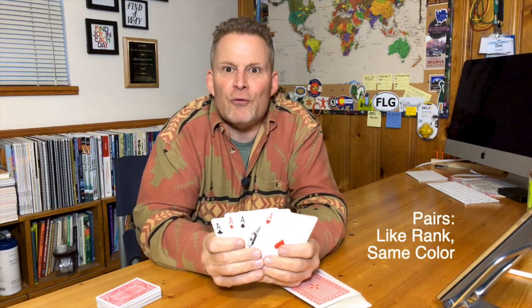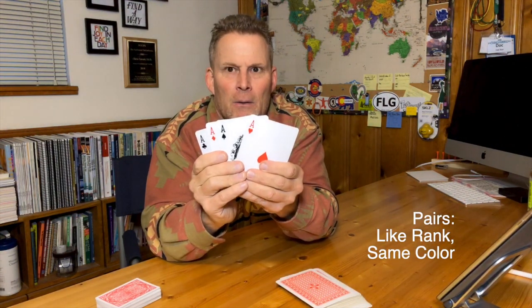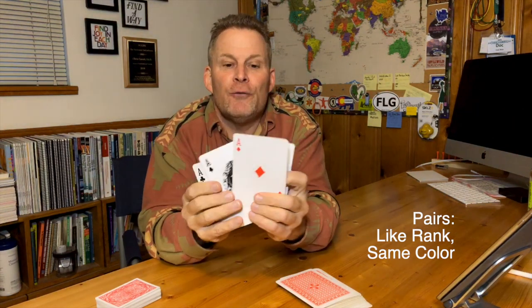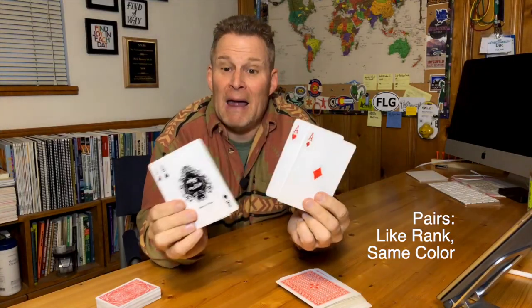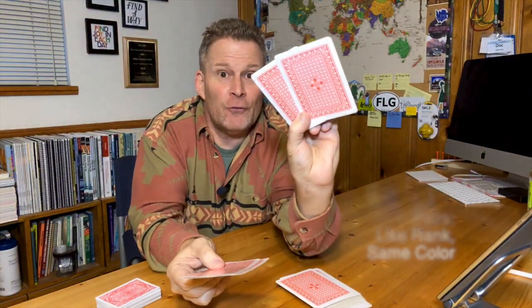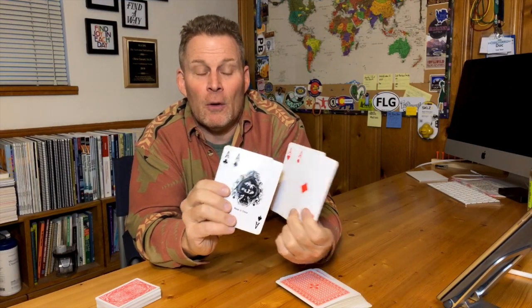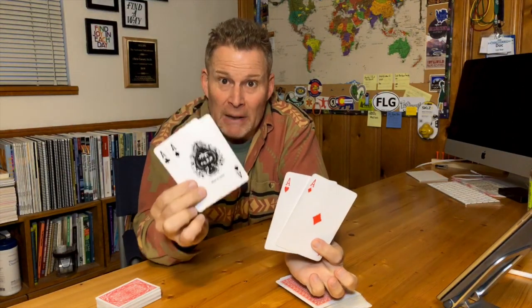So in pairs, if you want to do pairs, you basically say, look for a person with your same rank, right? And then the same color. So now you also have colors. You have reds and blacks. So remember, you have backs, face, ranks, and colors, black and red. So now you have pairs, okay?